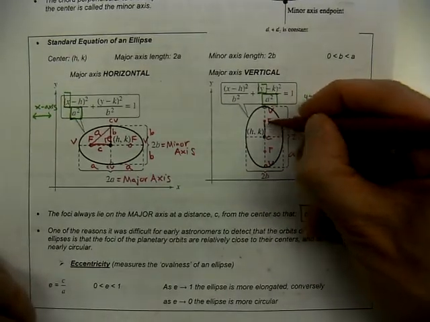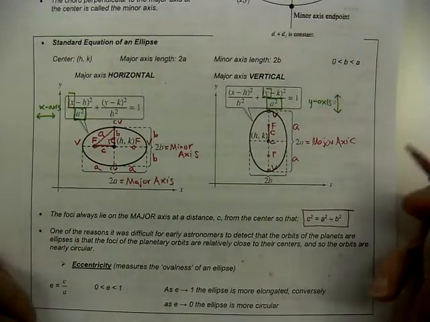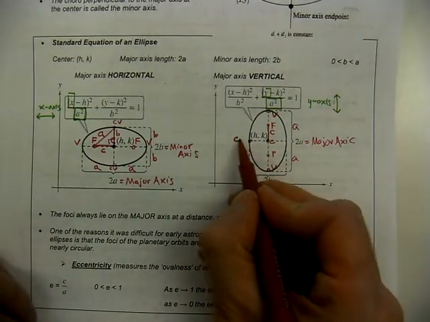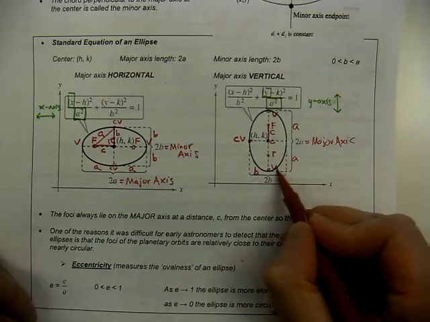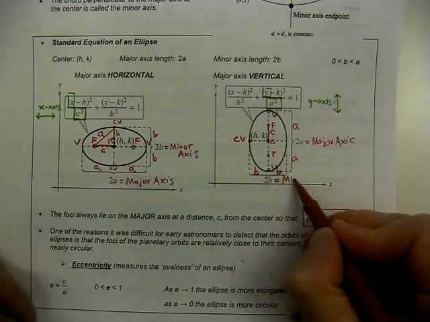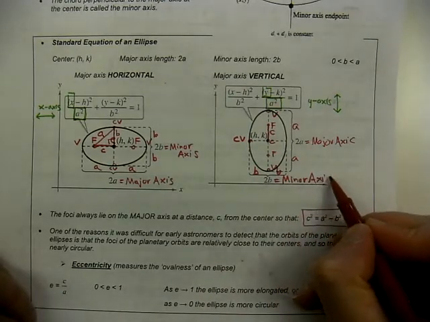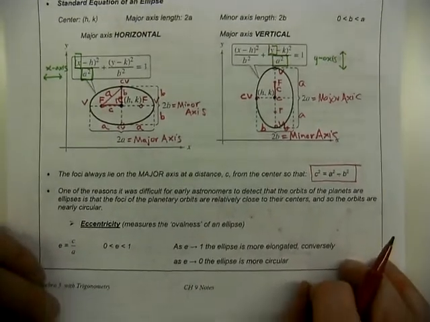And then from center to focus is the length of C. And then from center to co-vertex, that's the length of B. So 2b is your minor axis. The last detail is right down here at the bottom.